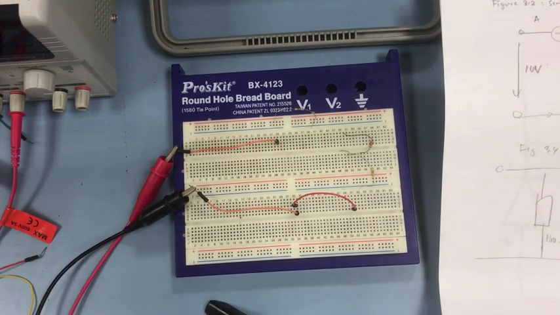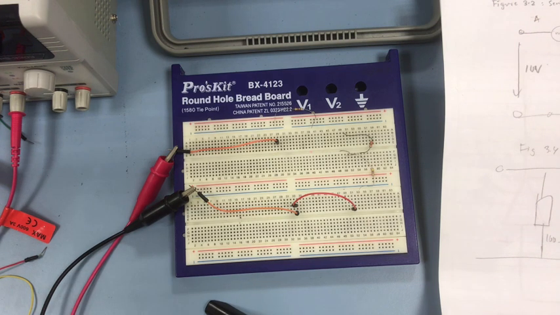First of all, we have to measure the actual value of the resistance. You can do like the previous experiment.